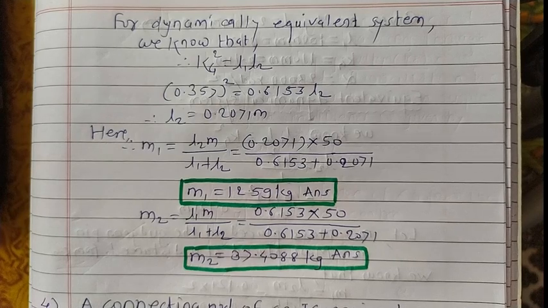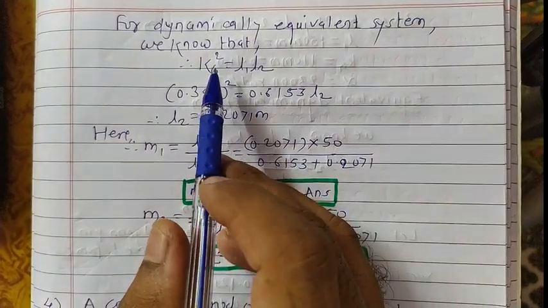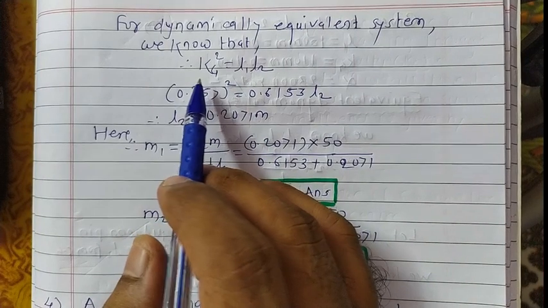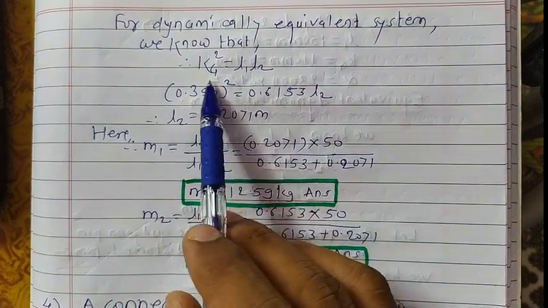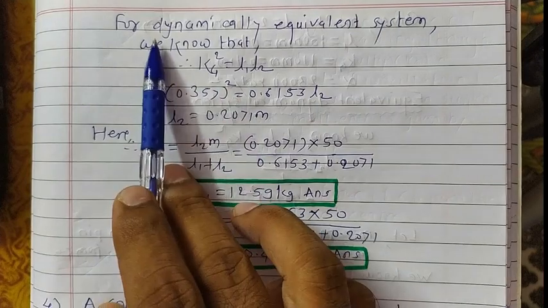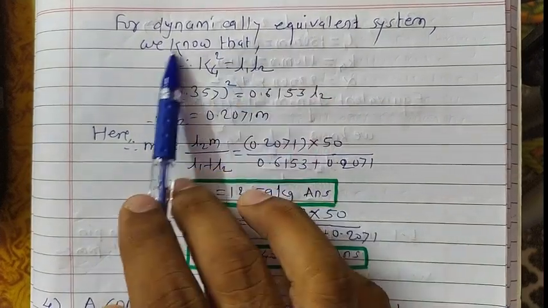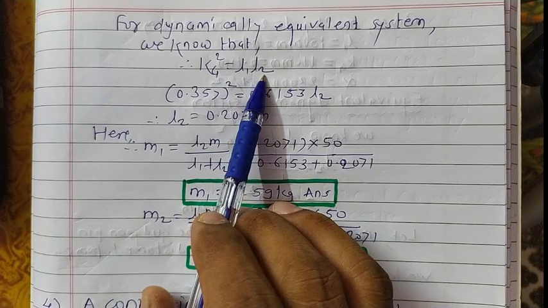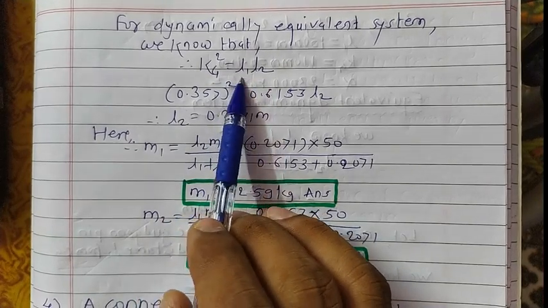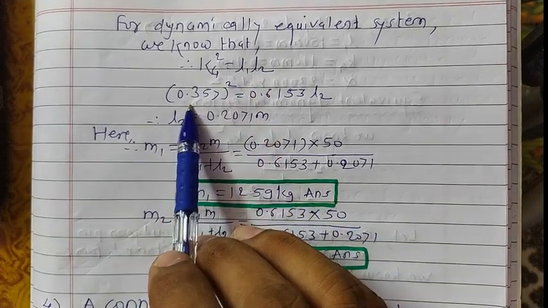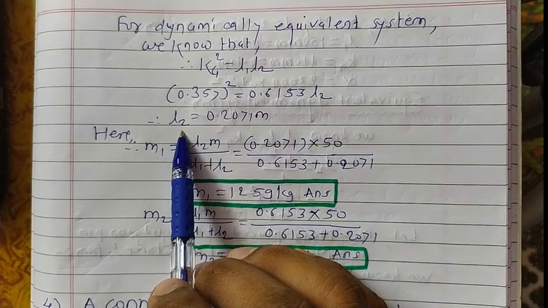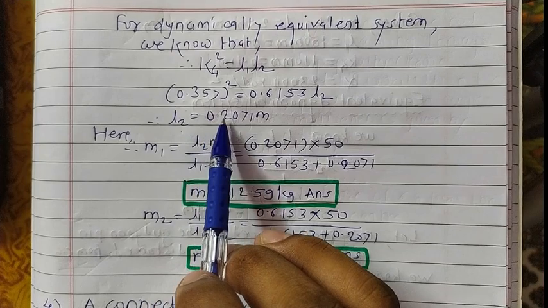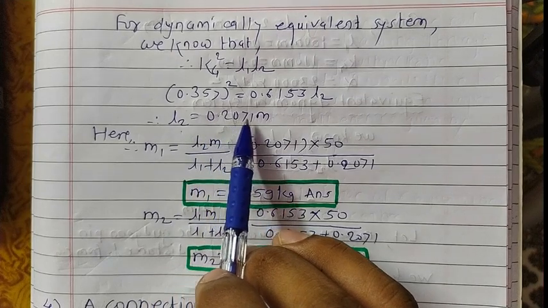Once L1 is found, the next task becomes very easy, to get the value for L2 using this relation for the dynamically equivalent system. We already know kg square is nothing but L1 into L2. So with the values for L1 and kg, from this relation we get L2 as 0.2071 meter.